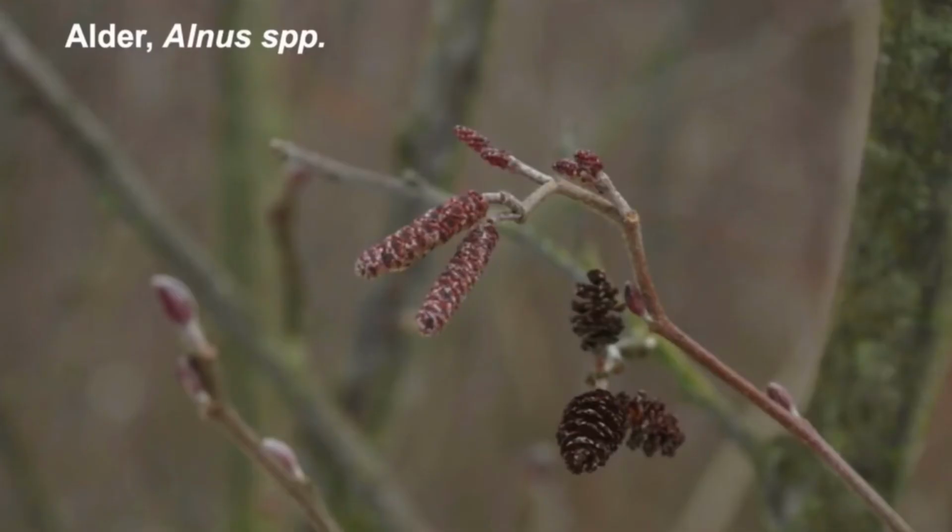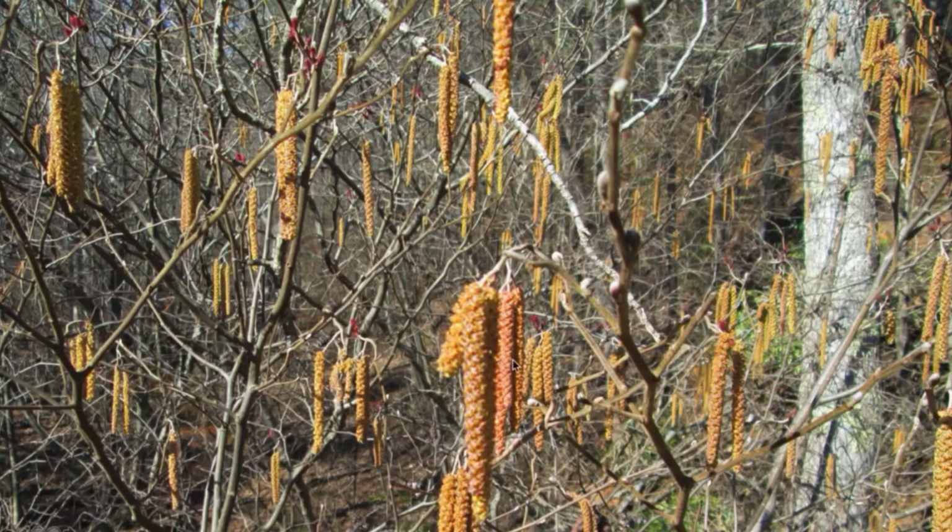So let's walk through a little bit of the season. This is alder, and alders are blooming right now for me in Stark County. Probably you've seen them already this year. They produce these male catkins. This is where the pollen is produced, which really brings up an interesting point about trees and bees.